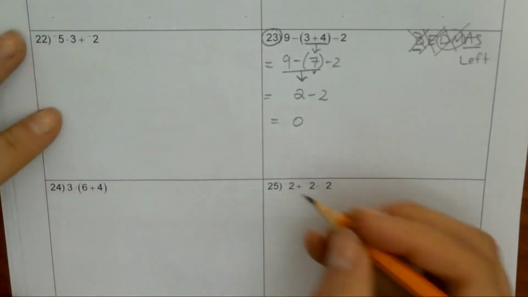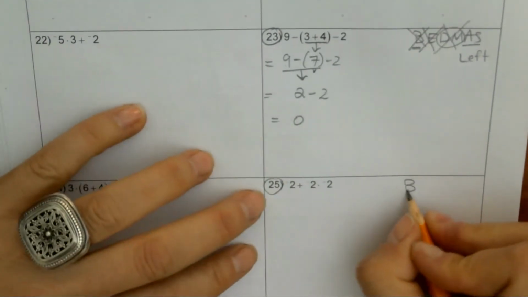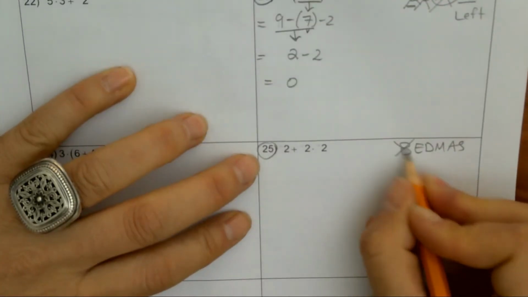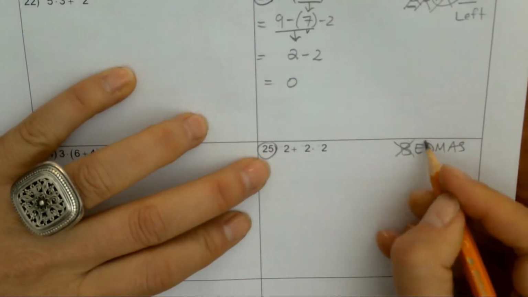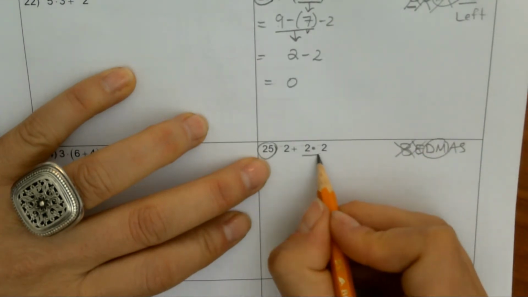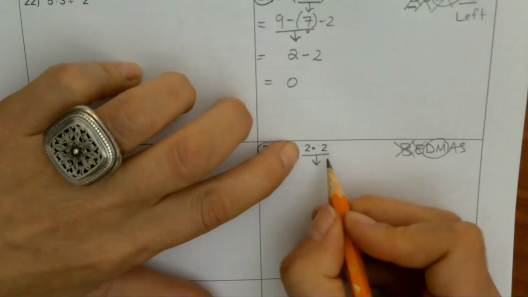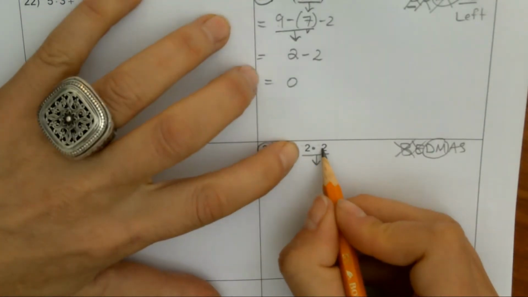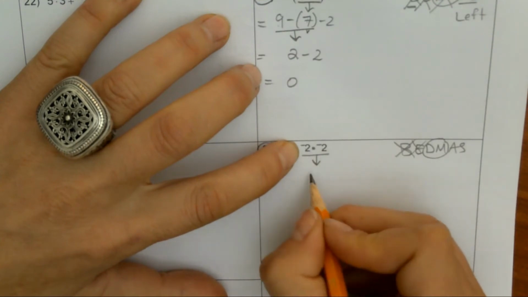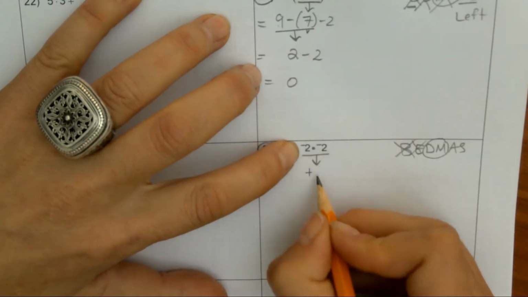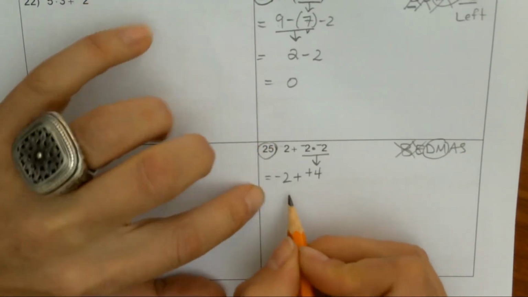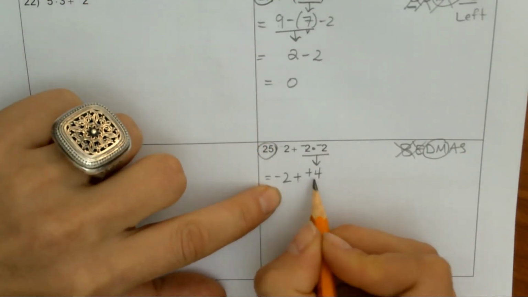Let's do number 25. Let's write down BEDMAS. Do I have brackets? Nope. Exponents? Nope. Divide and multiply? Yeah, see that dot? That means it's multiply. So, negative 2 times negative 2, are they same or different? Same signs, both negative, so I know the answer is going to be a positive. 2 times 2 is 4. So plus negative 2. So I have a negative 2 plus a 4.